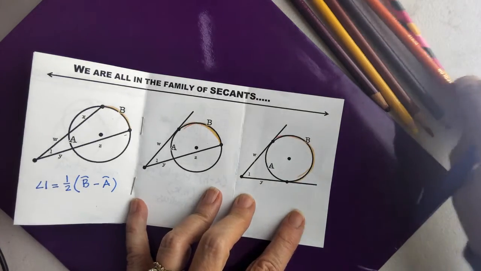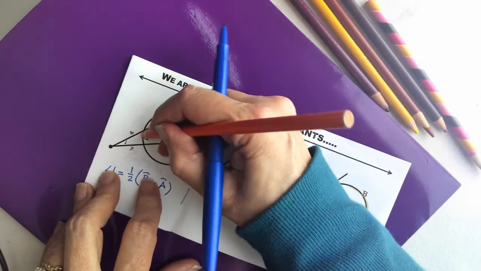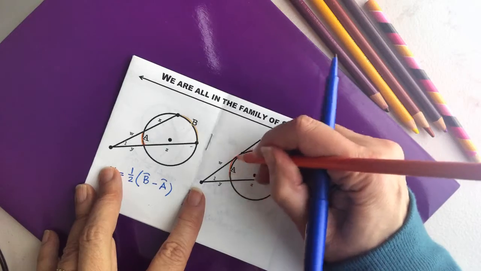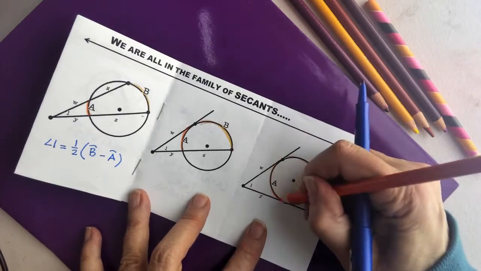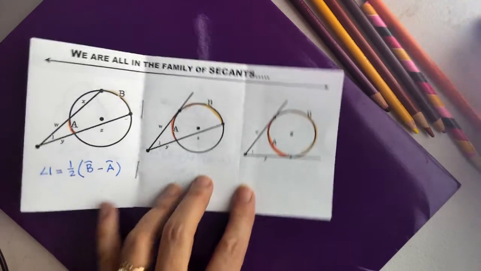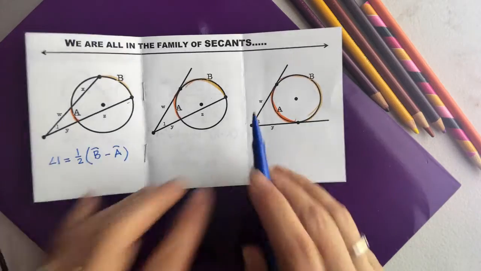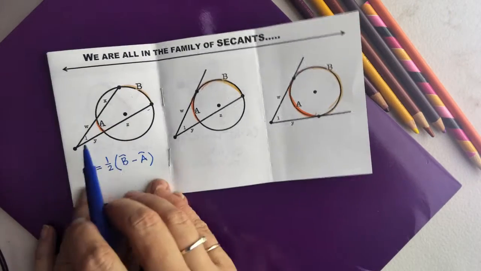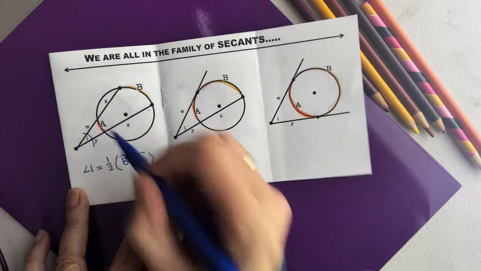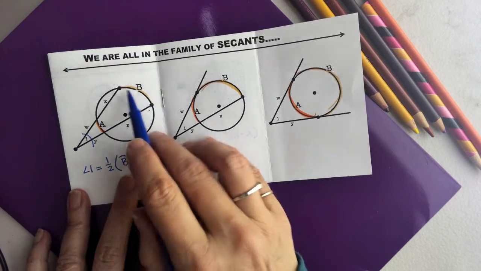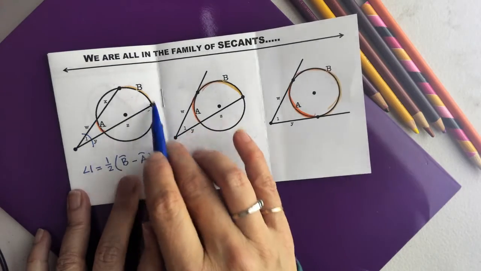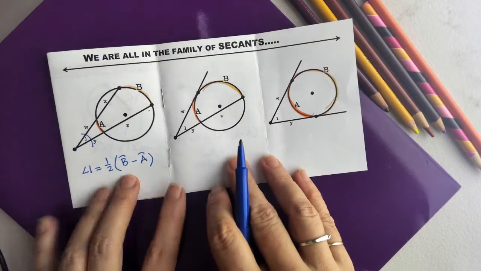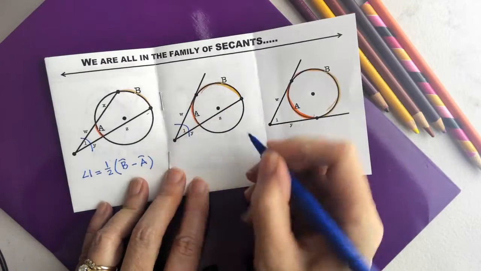And we also have the little arc, the one that's inside and closer to the angle. All right, now for all of these, the equation is exactly the same. The measure of this angle 1 is equal to 1/2 the difference of the big arc and the little arc. Okay, so here we would write the same thing.